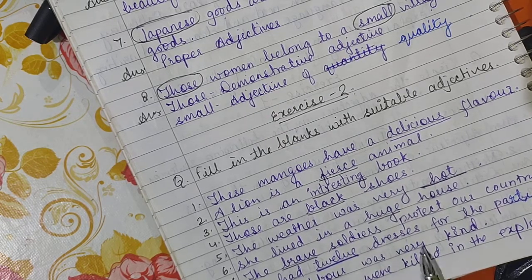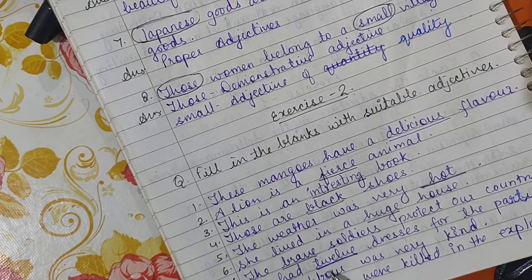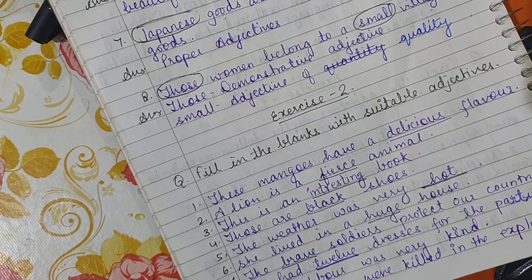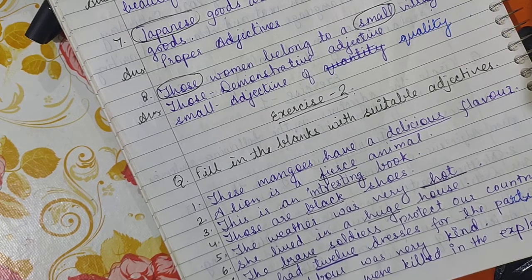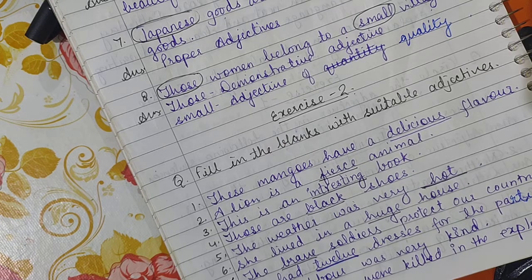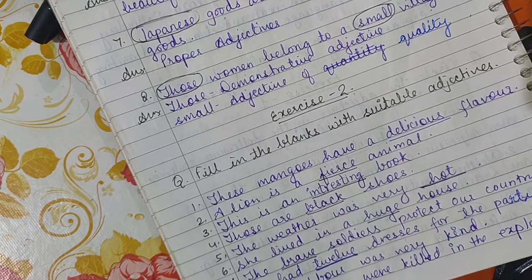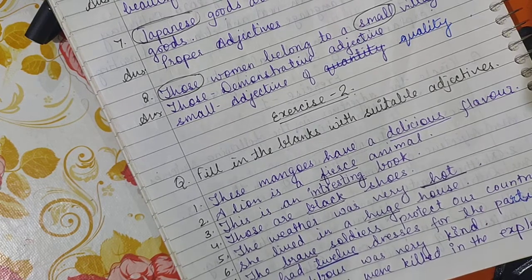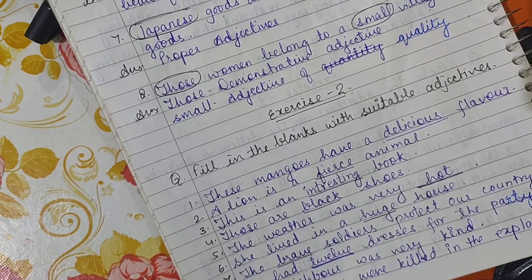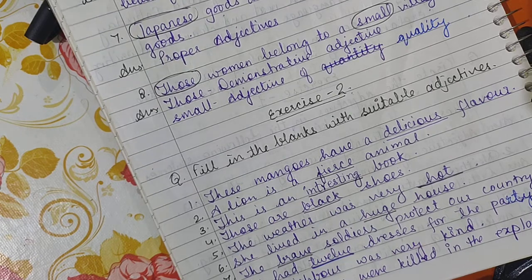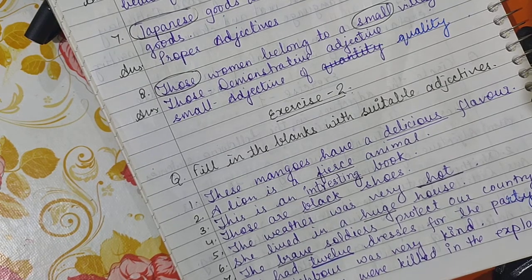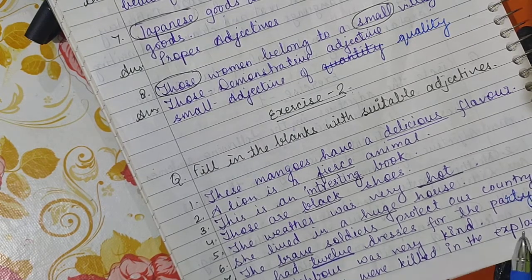Next is her neighbor was very kind. Now neighbor is your noun, and here I have written a possessive, that is her neighbor. This is showing the possession, the belonging. So her neighbor. Many persons were killed in the explosion. Here person is a noun, and it will be many. Here you will write only many people. All right, it cannot be changed. You will write many persons were killed in the explosion.